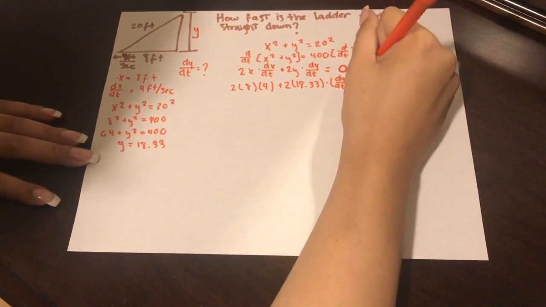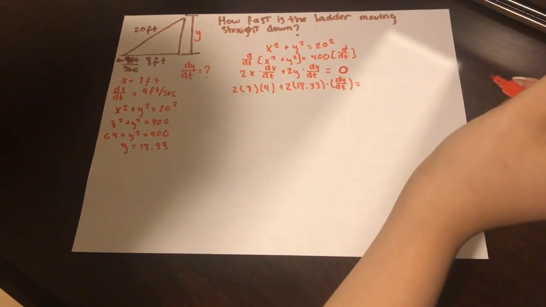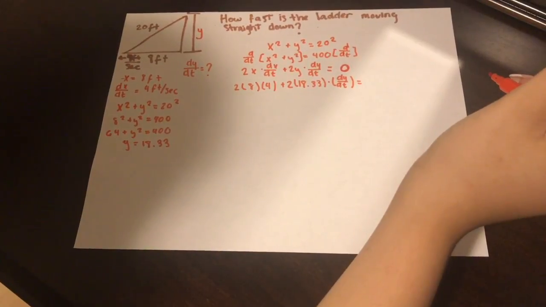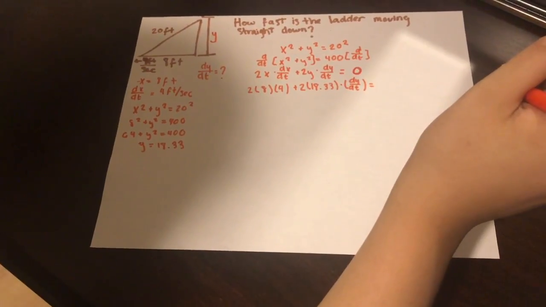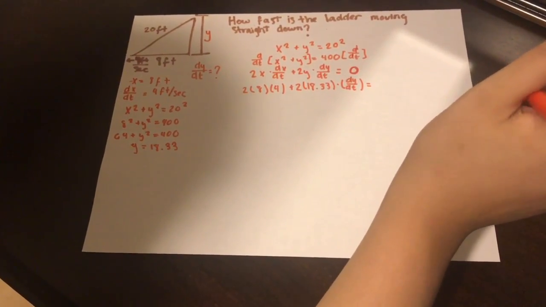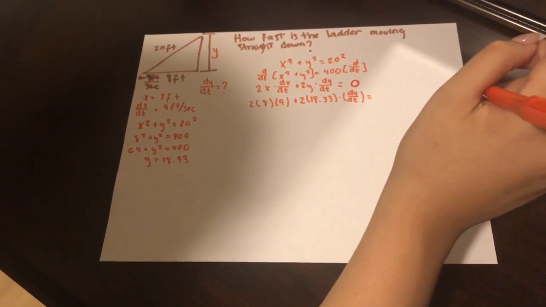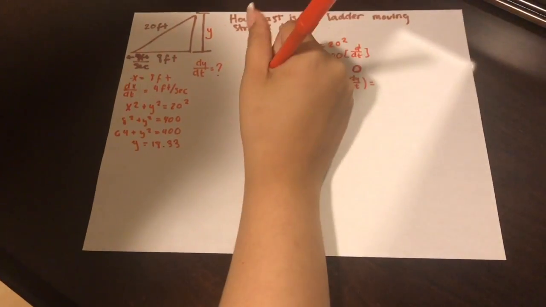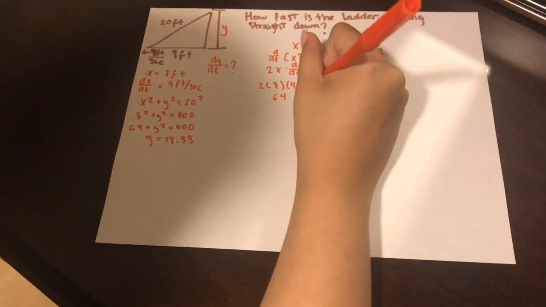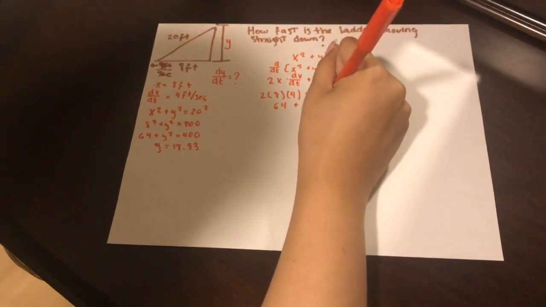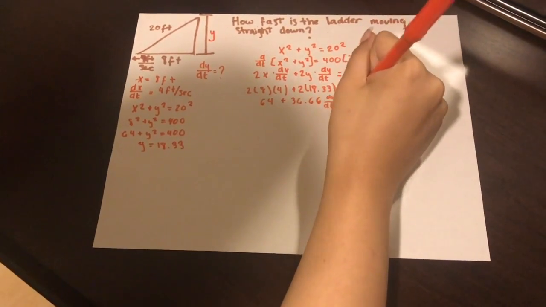So now we solve. So this would be 64 plus 36.66 dy over dt equals 0.